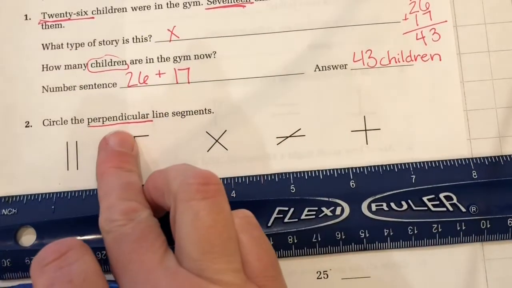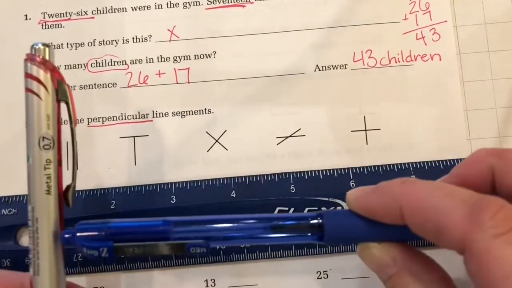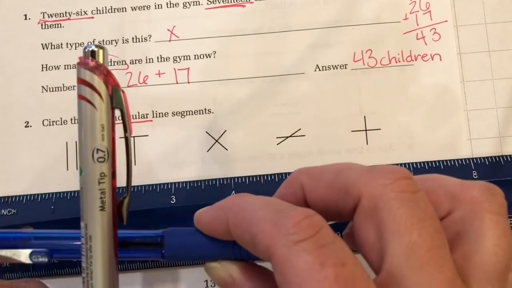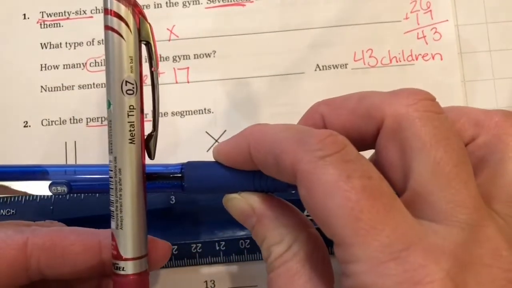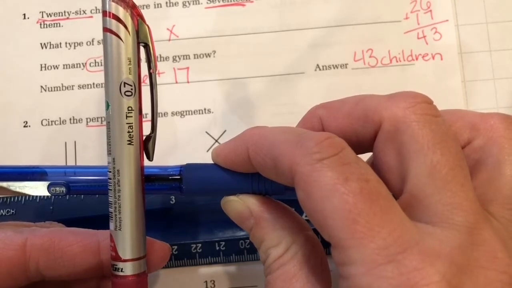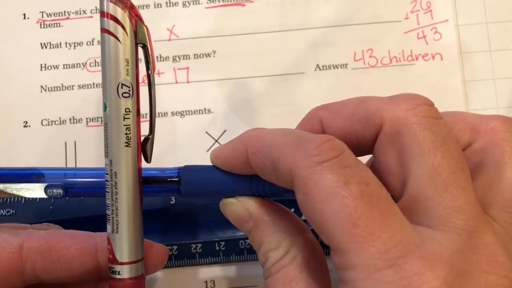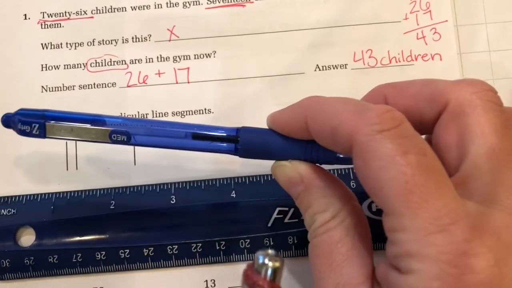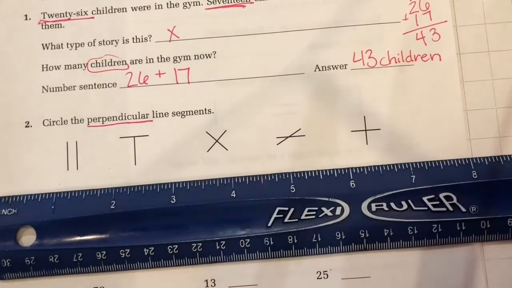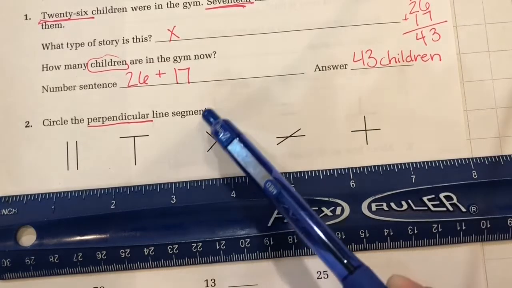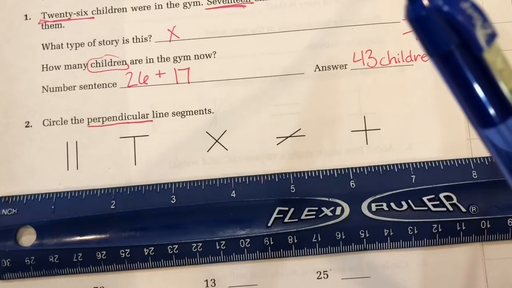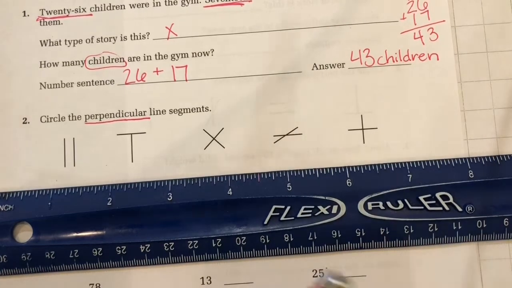Now perpendicular is where they come to a T or they cross with two lines crossing at right angles, like a plus sign, or they could form an X or something like that also. So let's take a look here.